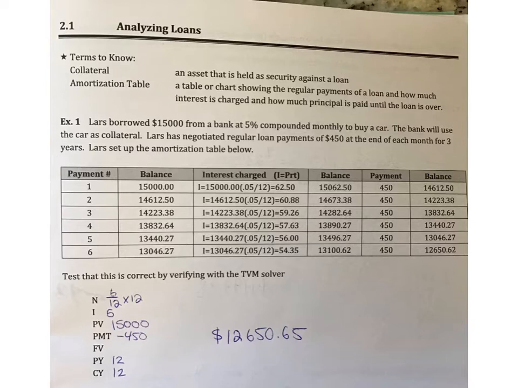So my N would be 6 over 12, so 6 out of 12 months. I'm multiplying by 12 though because of my PY being 12. The interest rate's 5%. Now here I'm taking the $15,000 from the bank, so that's a positive present value of $15,000 because I'm initially taking that money. My payment is going to the bank. So because I'm giving that money away, that's going to be negative.